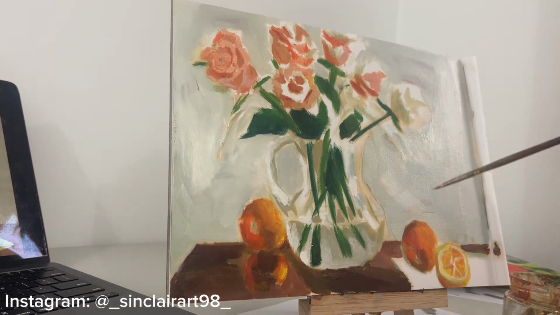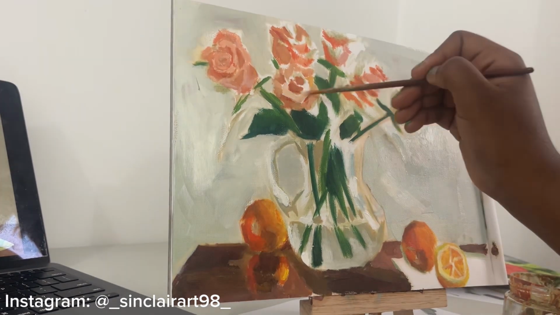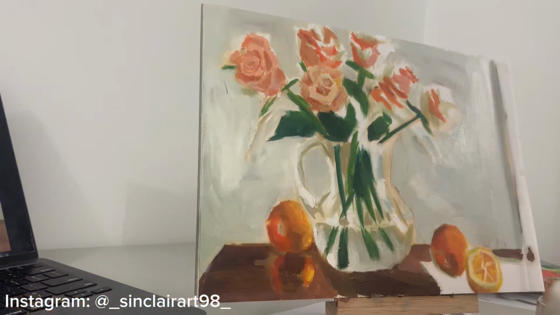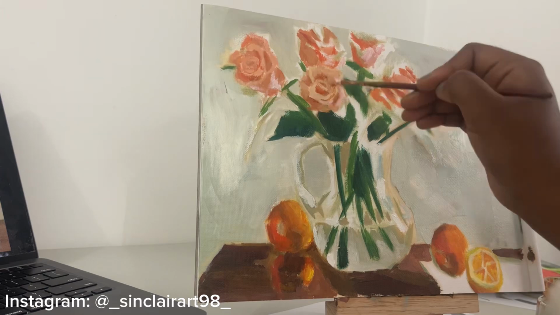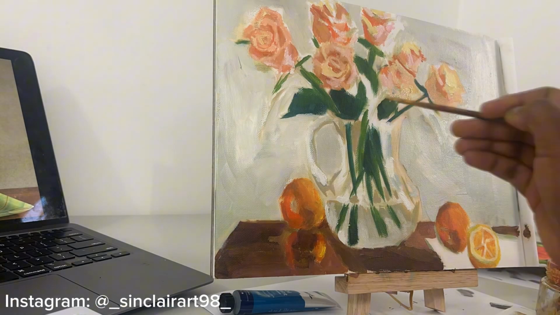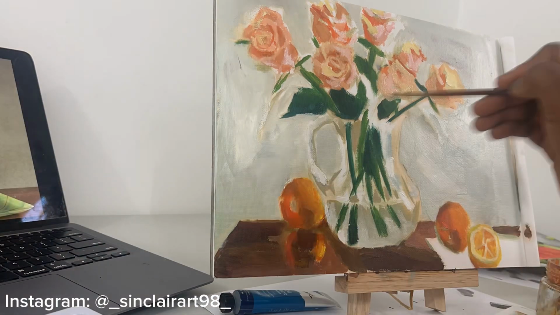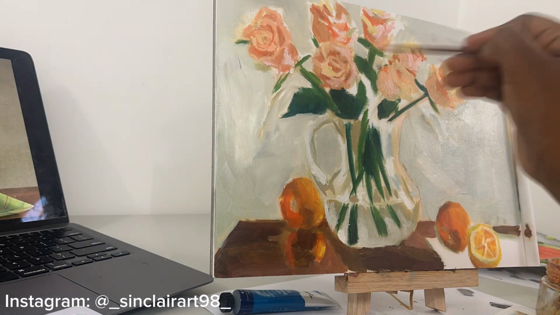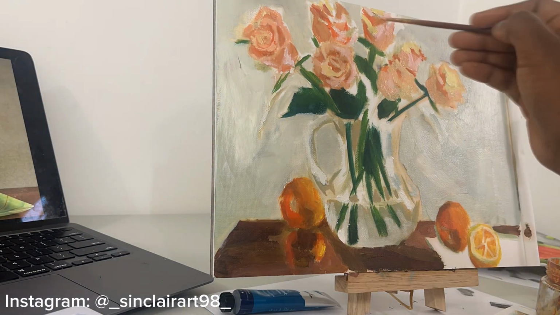So I did notice that the light was reflecting off of one of the oranges and hitting the wooden table, and that in turn reflected back onto the orange. So I went ahead and painted the reflection of the orange just to show the effect that the light was bouncing off of it, and that adds a little bit more realism to the piece.